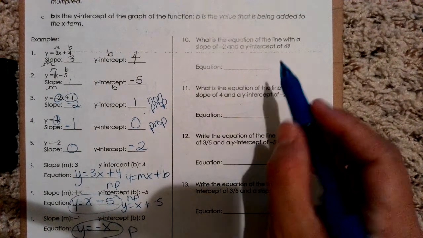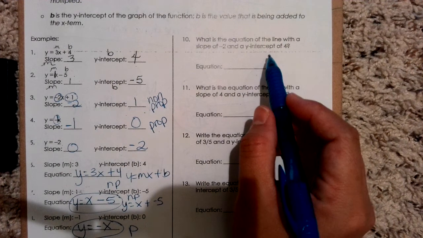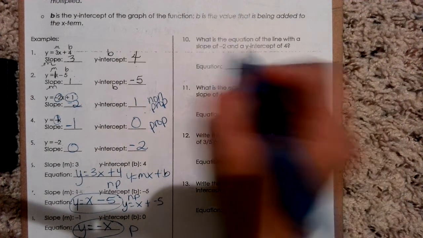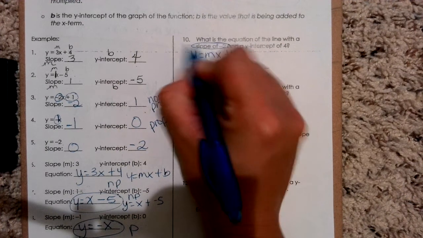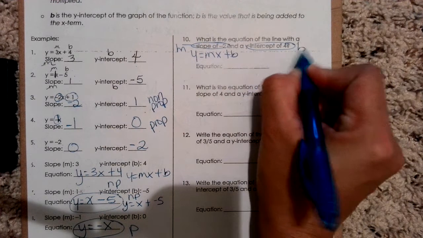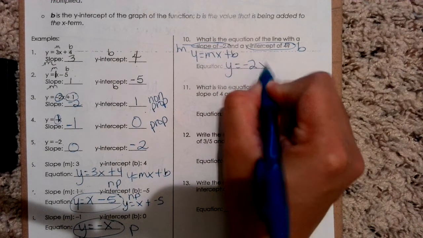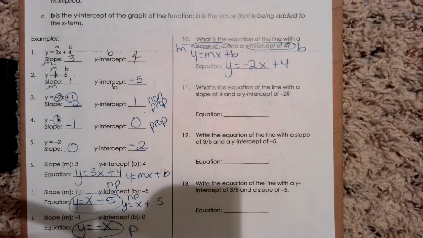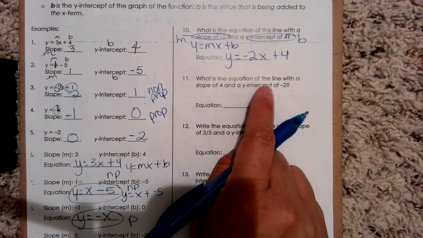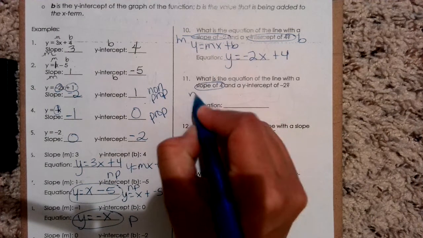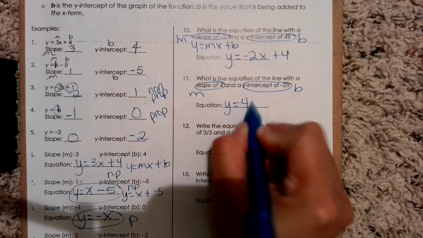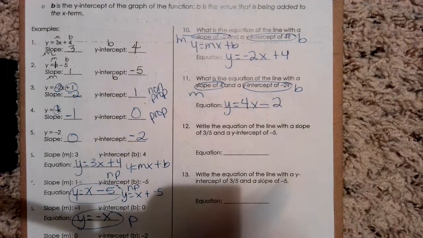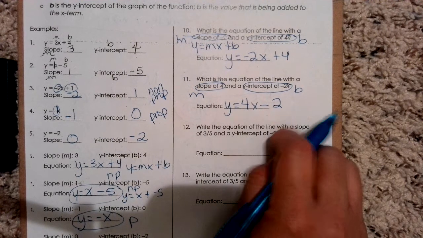What is the equation of the line with a slope of -2 and a y-intercept of 4? So again, we're using y equals mx plus b. Remember, slope is the m, and y-intercept is the b, so y equals -2x plus 4. Okay. Next one, what is the equation of the line with a slope of 4 and a y-intercept of -2? So y equals 4x minus 2. Yes, it's okay if you did plus -2, but I just do it all at once like this. Save you some steps.